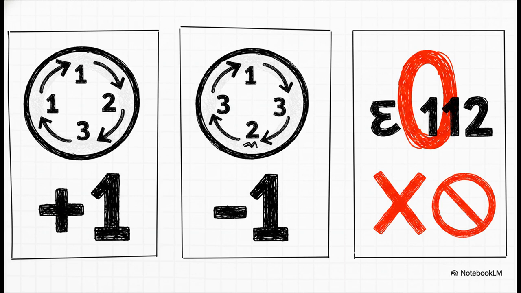The rules for epsilon seem a little weird at first, but there's a simple logic. By definition, epsilon 1, 2, 3 is plus 1. Now, if you do an even permutation of those numbers, which basically means you just shift them cyclically, like to 2, 3, 1 or 3, 1, 2, it's still plus 1. But if you do an odd permutation, meaning you swap any 2 neighbors, like 1, 3, 2, it becomes minus 1. And finally, if any 2 indices are the same, like epsilon 1, 1, 2, the whole thing is just 0. This property is going to be really important.